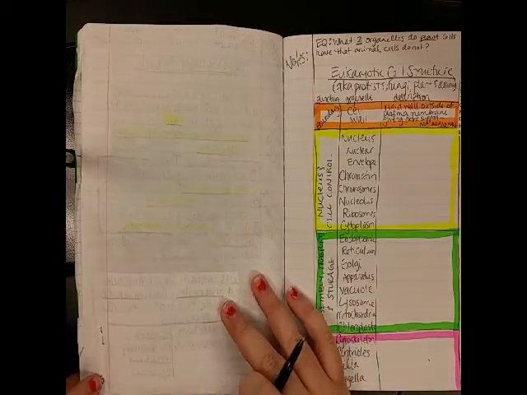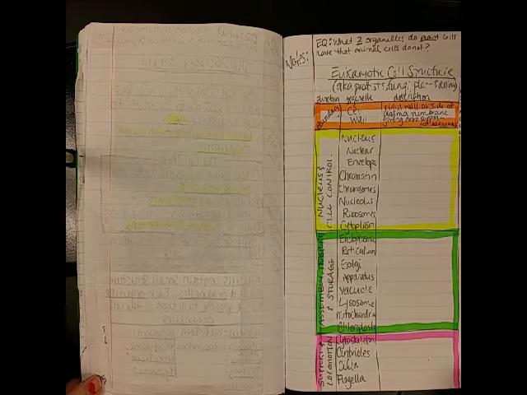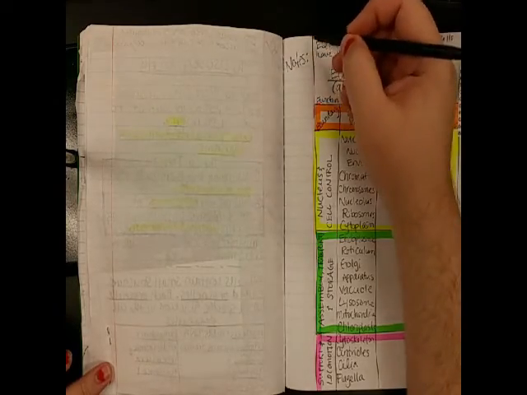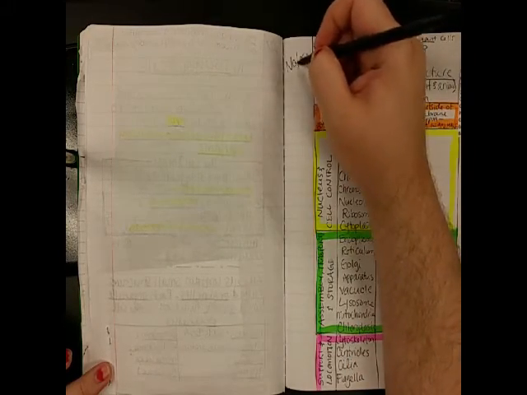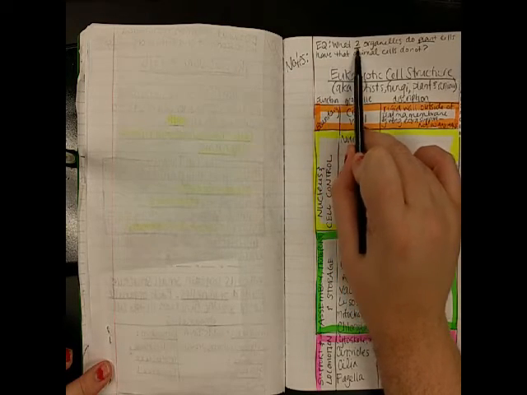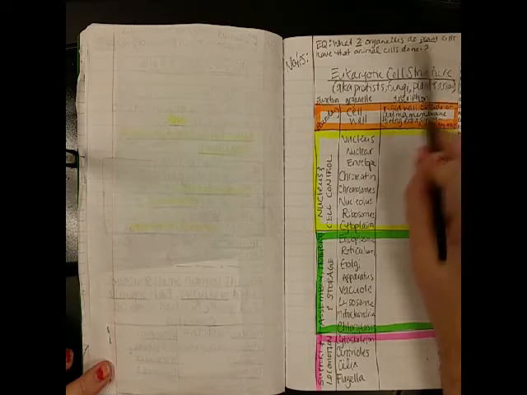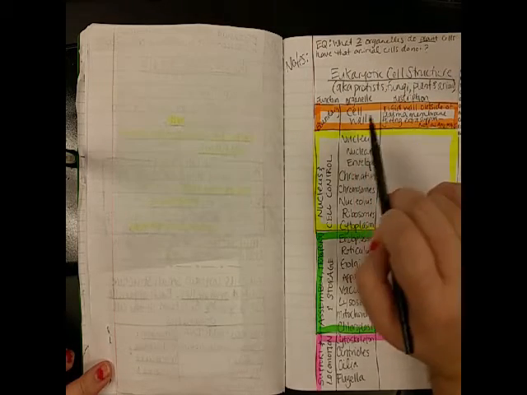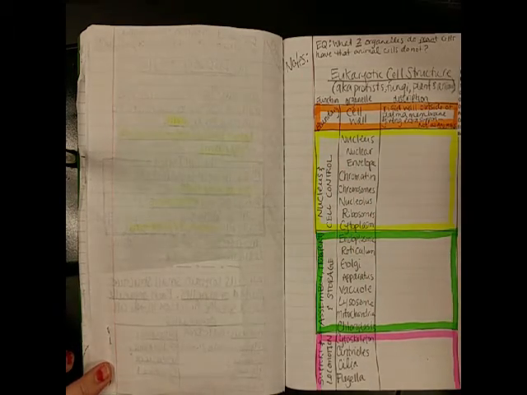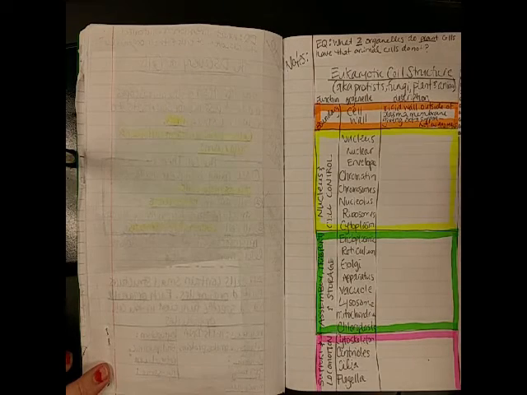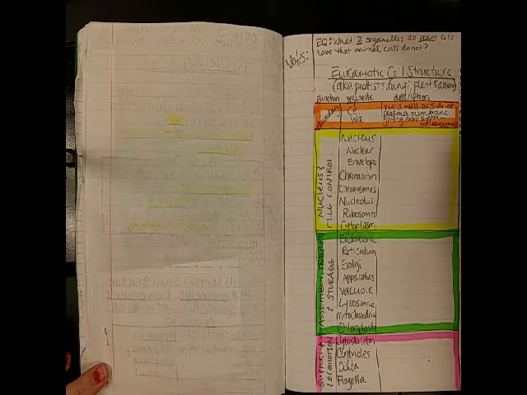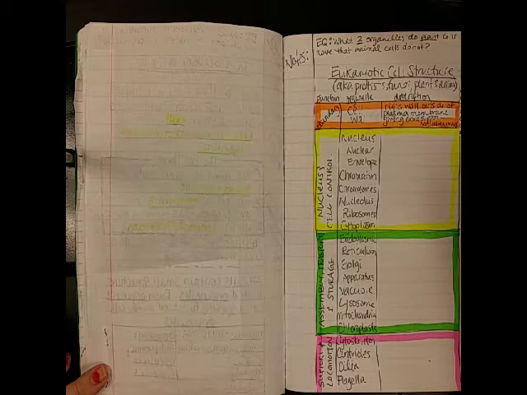So now we're going to turn to page 25 and 26, and your notes are going to go on page 26. Okay, you're going to set up Cornell notes with the column here down the side and label it notes. Then you're going to write the essential question, which is what two organelles do plant cells have that animal cells do not? So there's two things that plant cells have that animal cells do not. Okay? Then you're going to cut out your levels of organization strip, and you are going to highlight we are at organelle and cell. Those are the two things we're talking about today.